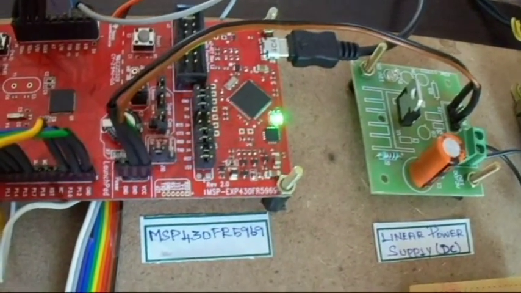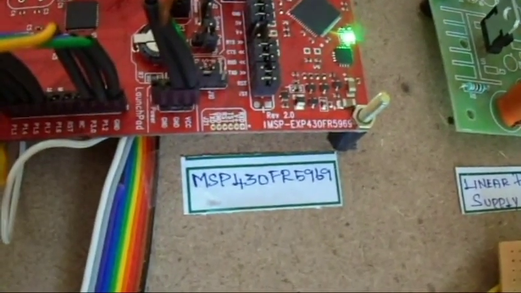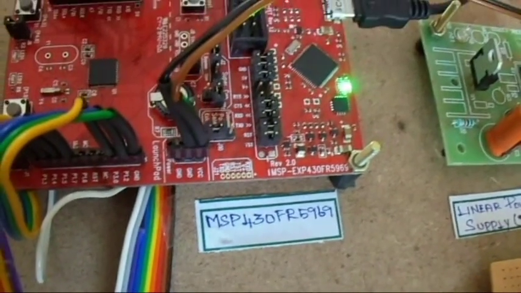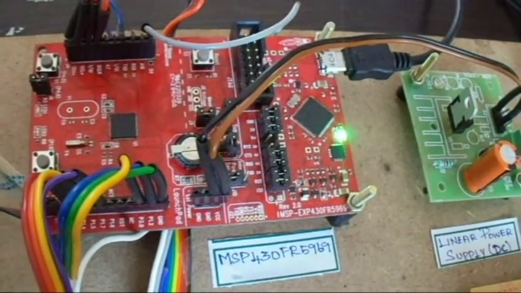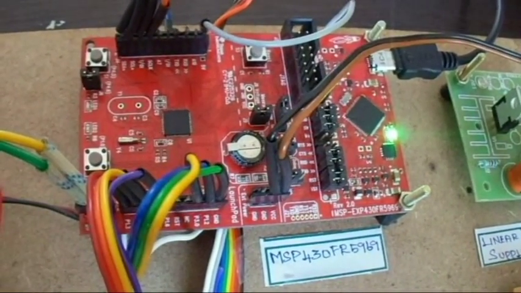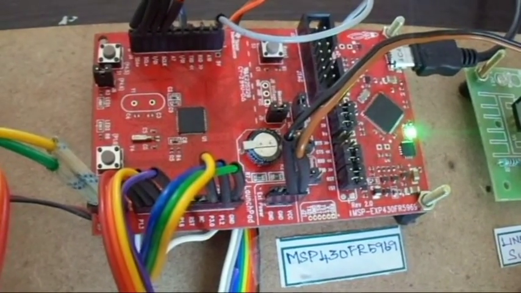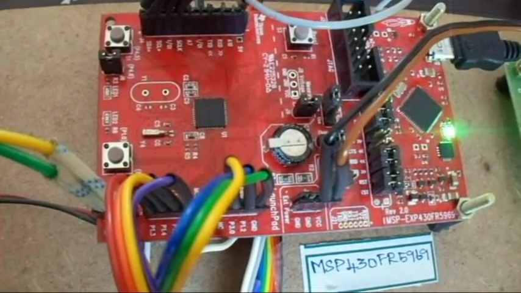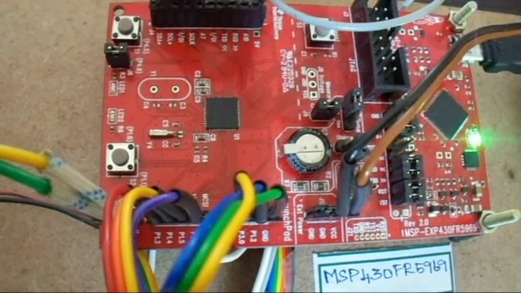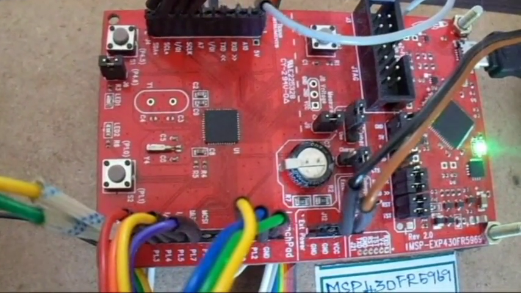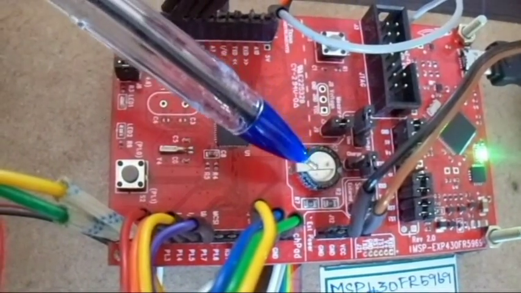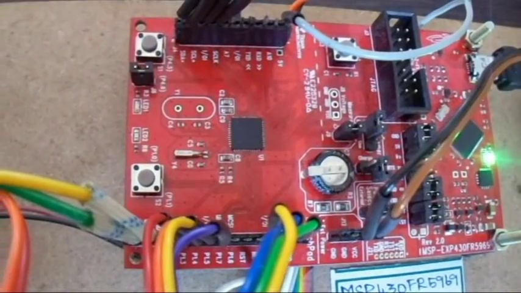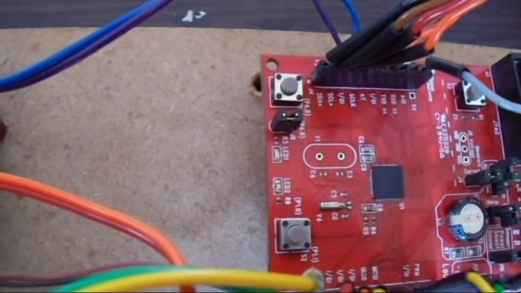Let me explain the MSP430 F5969. From the RPS, the 5-volt DC supply is given to the J12 of the MSP430. The MSP430 F5969 is an ultra-low-power FRAM technology based 16-bit microcontroller unit, a 20-pin LaunchPad standard that leverages the BoosterPack ecosystem. It has a 1 microfarad supercapacitor for standalone power supply, on-board EnergyTrace emulation, and 2 buttons and 2 LEDs for user interaction.